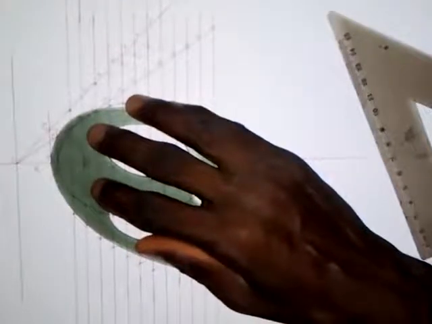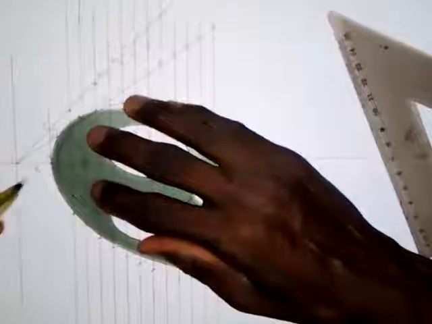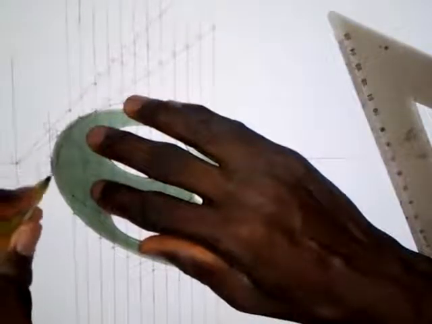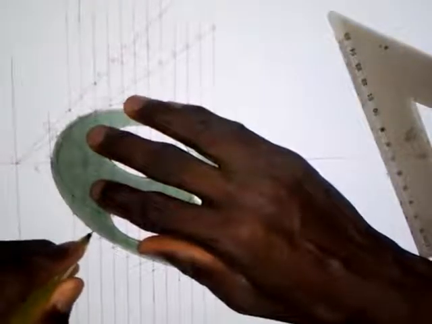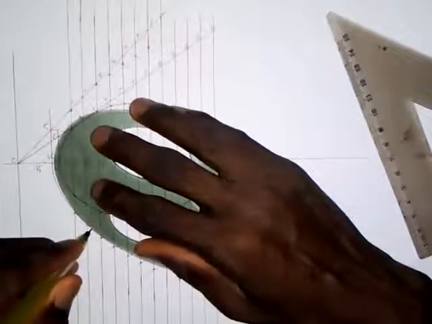So don't forget that what we are producing now is the parabola. So we are producing the parabola. So join this point together like this.